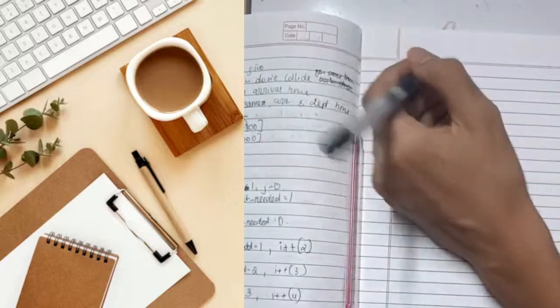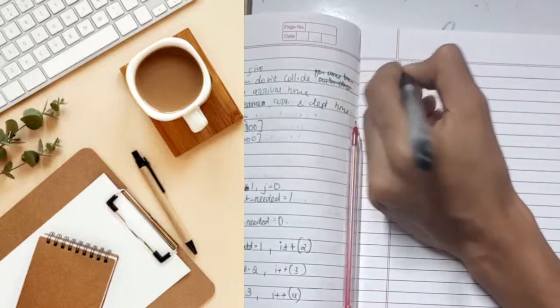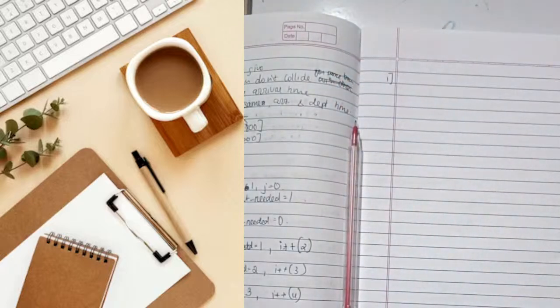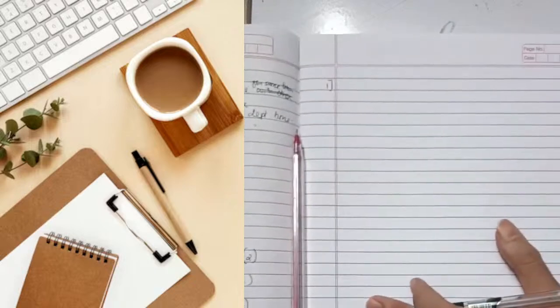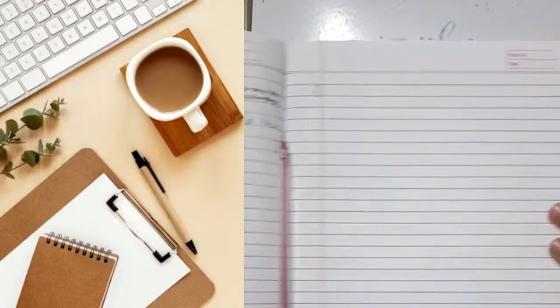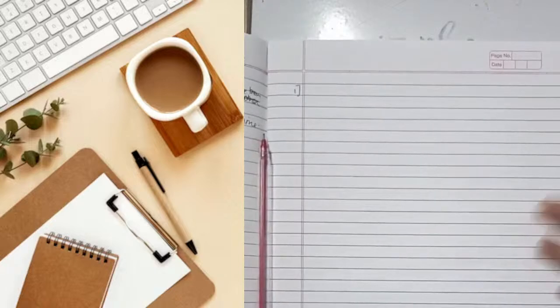Let's do that now. For the first case, are you able to see? Let me check on OBS. You aren't able to see. Let me take the screenshot and show you all.